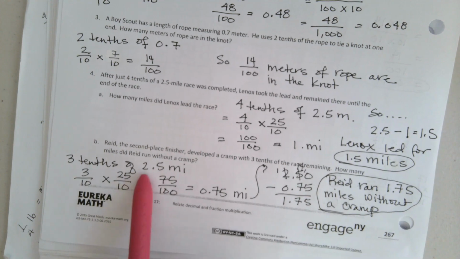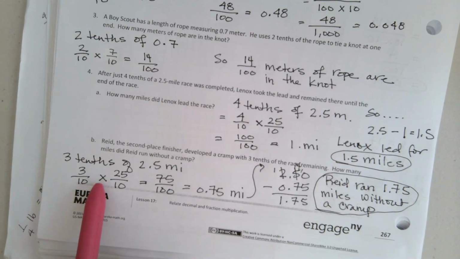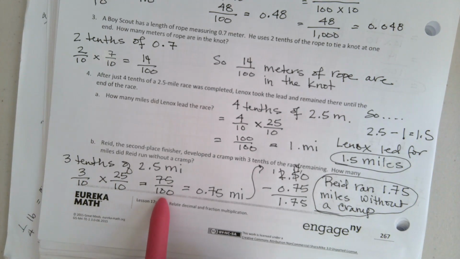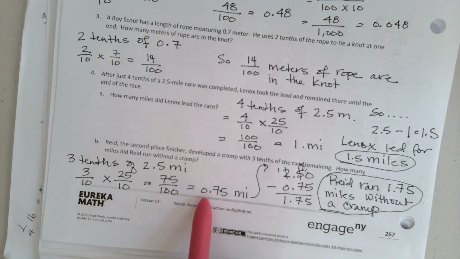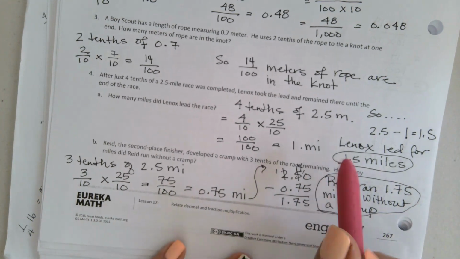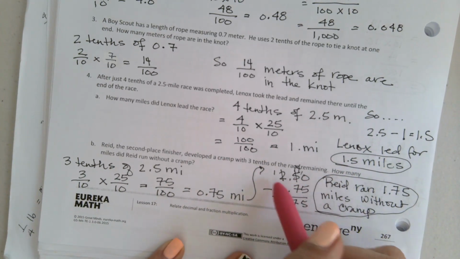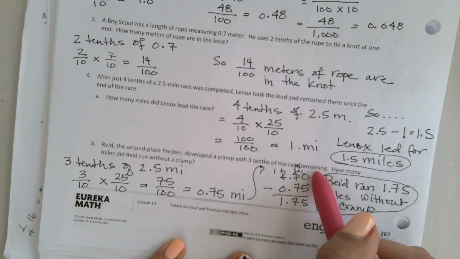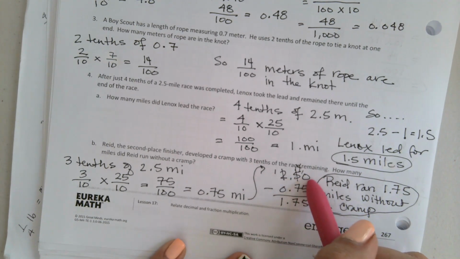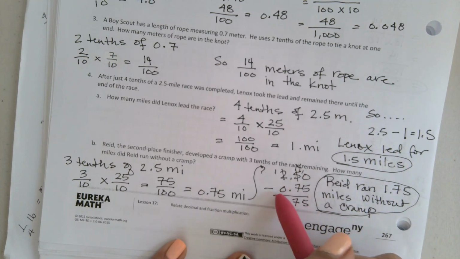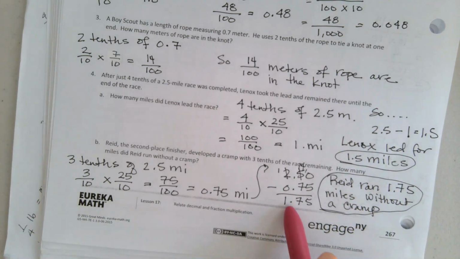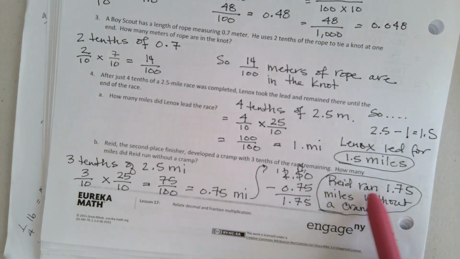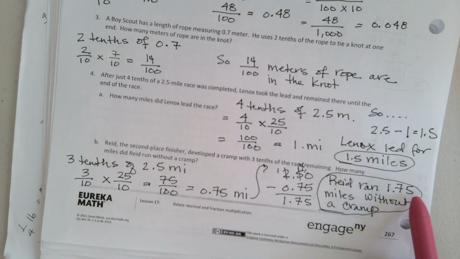There's the 5 tenths, right? It's over tenths. 3/10 times 25 tenths is 75 over 100, which is 0.75 or 75 hundredths of a mile. You're going to take the 2.5 and make sure to add the 0. That's where people are going to make their mistake right there. 2.50, and you're going to subtract 0.75. You end up with 1.75. Reed ran 1 and 75 hundredths miles of a race without a cramp. So he ran 1.75 miles without a cramp.